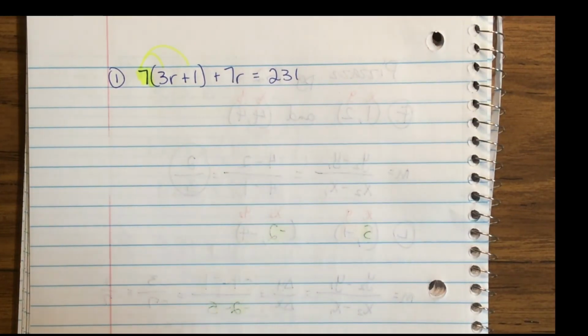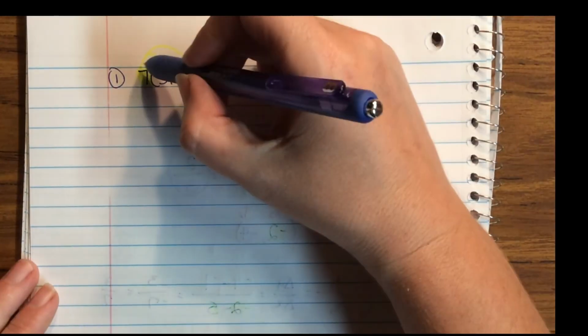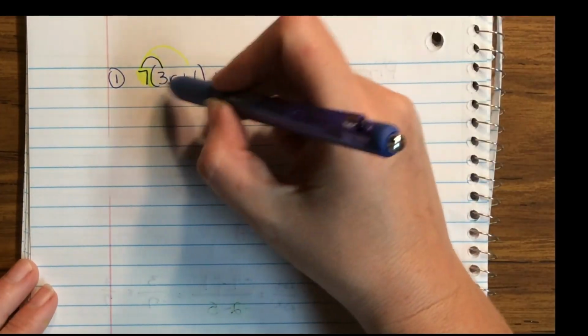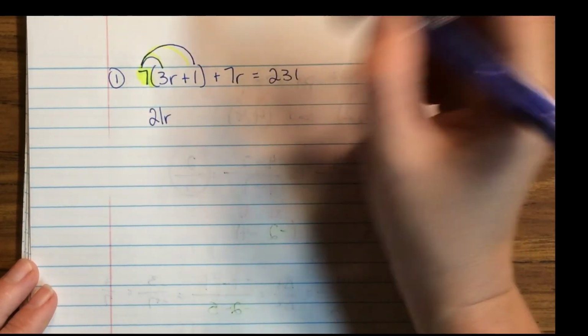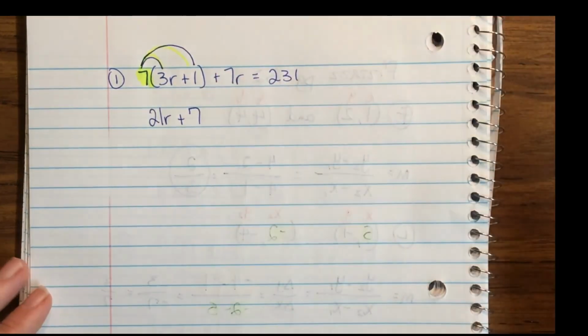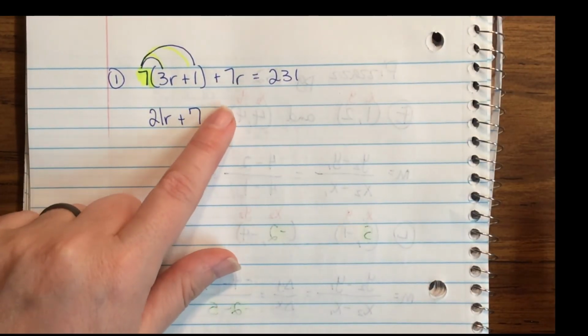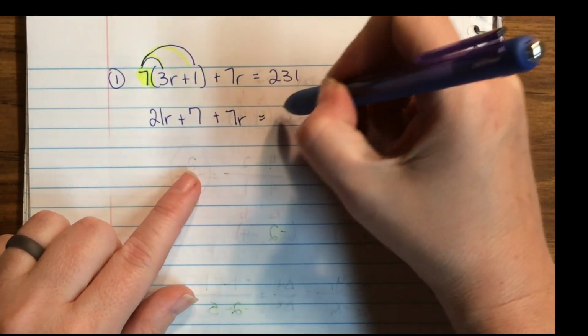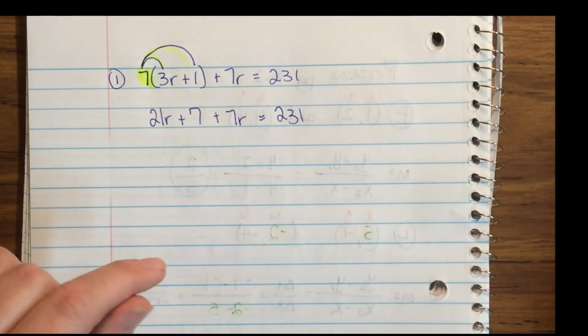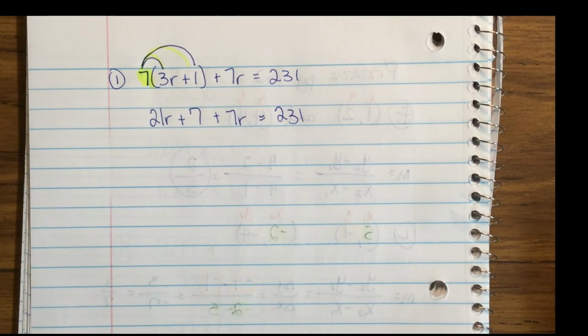So we're going to multiply 7 times 3r, which is 21r. And then we'll take 7 times 1, which is 7. Then we still have this 7r that we're going to bring down. And all of that equals 231.